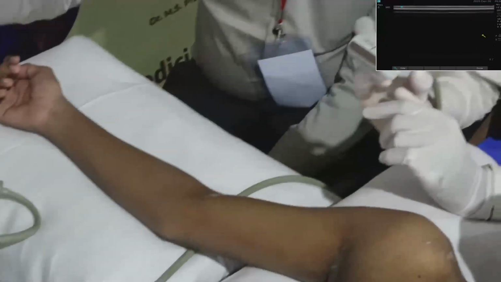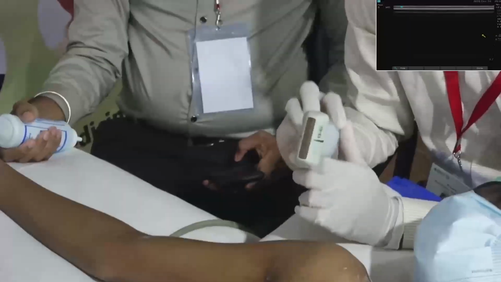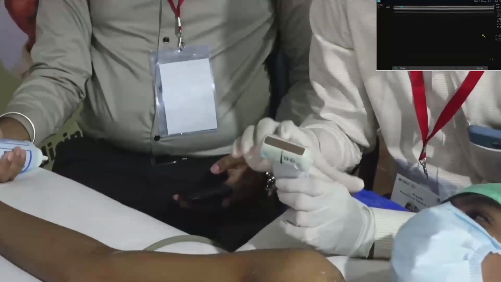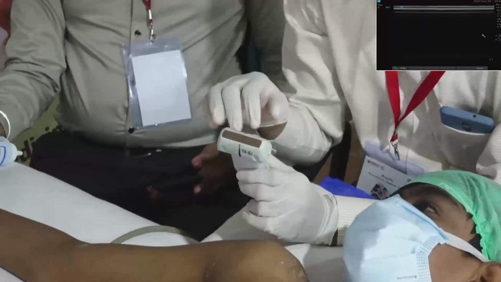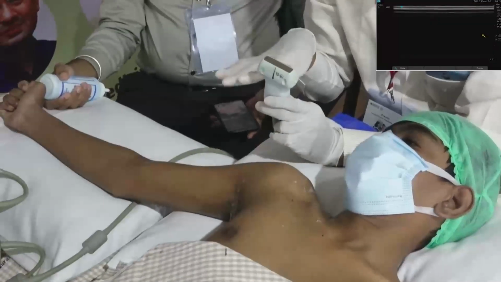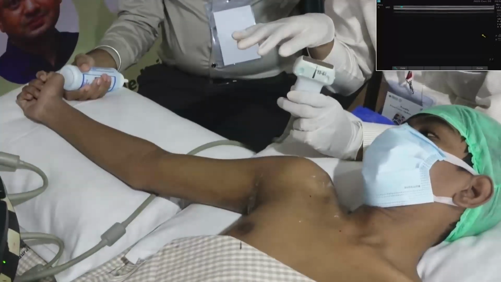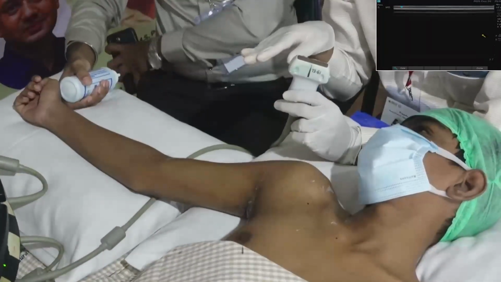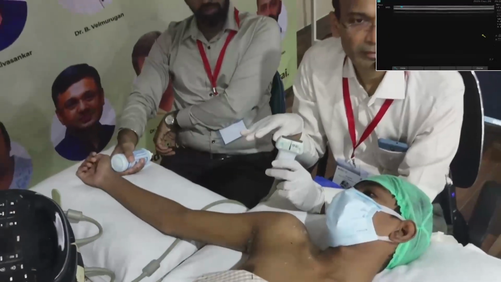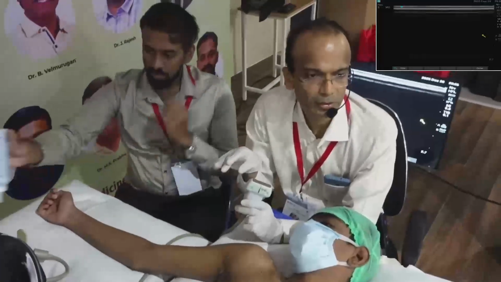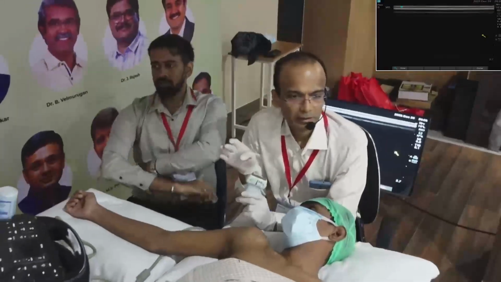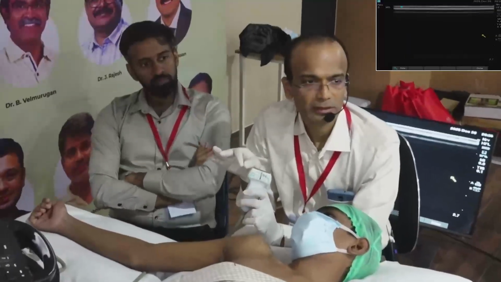So if you want to give a block for the shoulder and proximal humerus, the preferable block is the interscalene block. If you want to lessen the chance of phrenic nerve involvement, it is better to go for an upper trunk block.